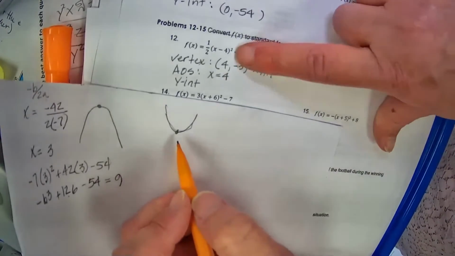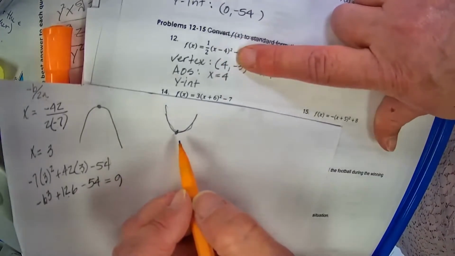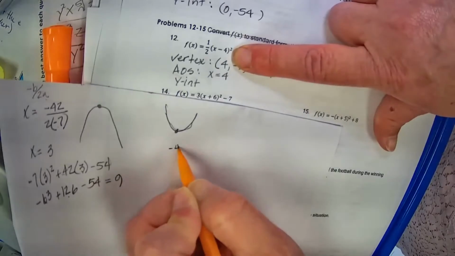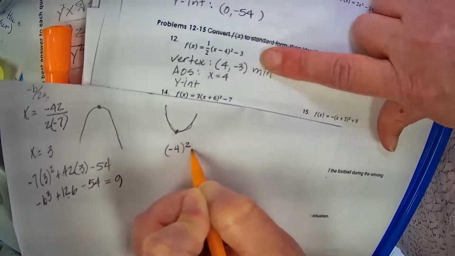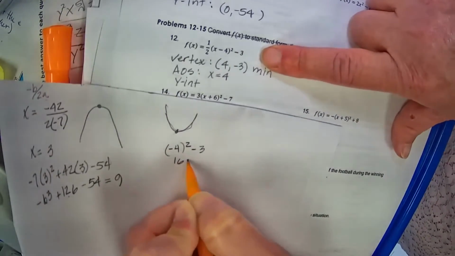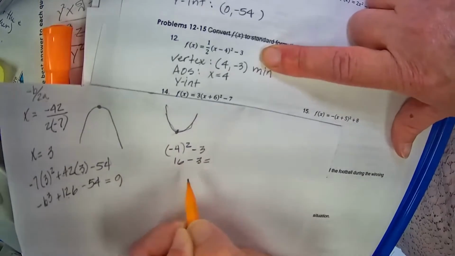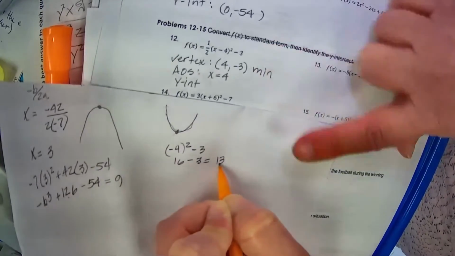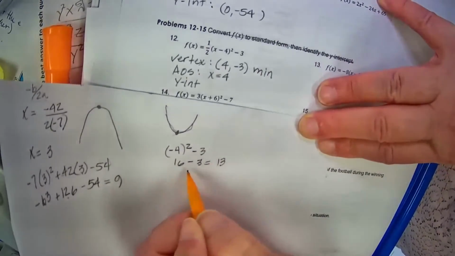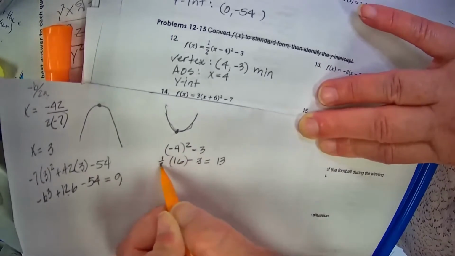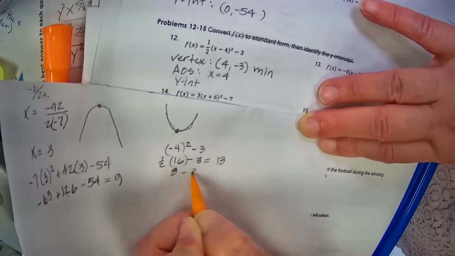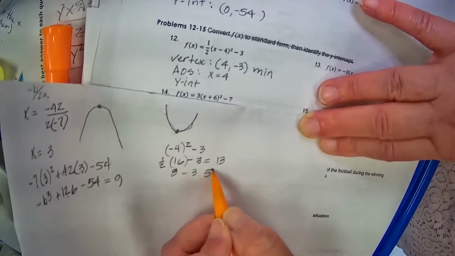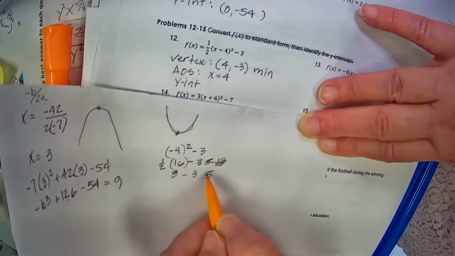And then our y-intercept. x is 0, so 0 minus 4 is negative 4 squared minus 3. So 16 minus 3, I believe, is 13. Oh, I forgot my half. So half of 16 is 8, minus 3 is 5. Okay?